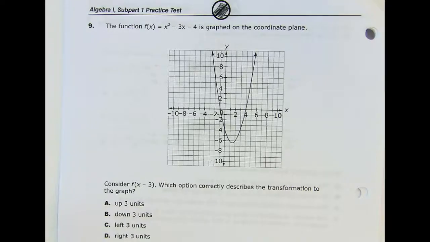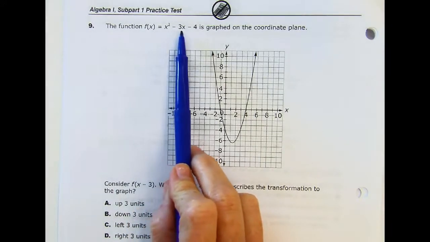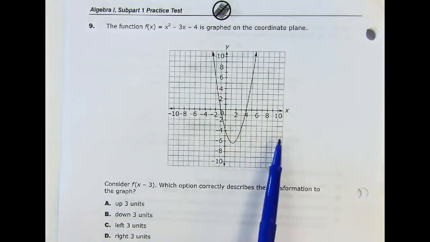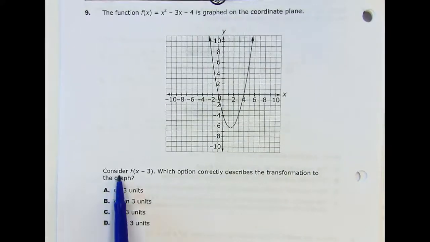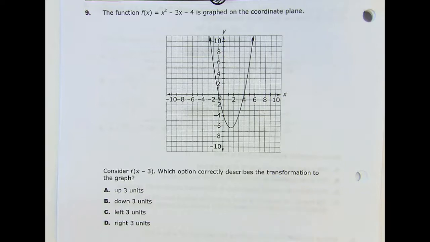This is question 9 from the Algebra 1 Subpart 1 practice test without using a calculator. Question 9 states, the function f of x equals x squared minus 3x minus 4 is graphed on the coordinate plane. They give you a nice graph of a parabola. Then it says consider f of x minus 3. Which option correctly describes the transformation to the graph?